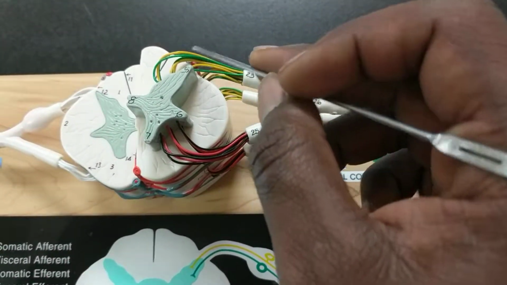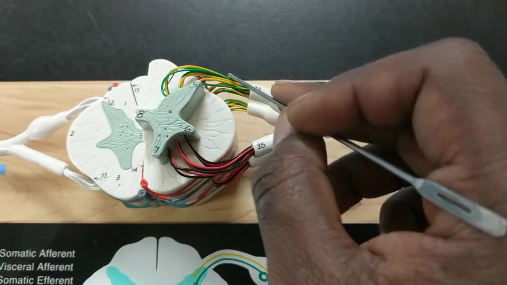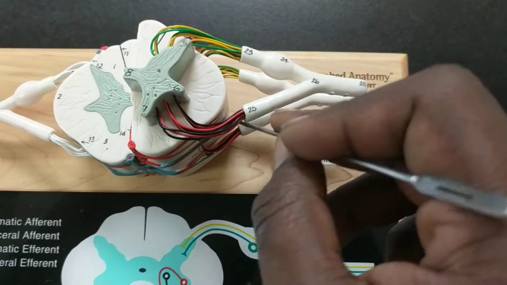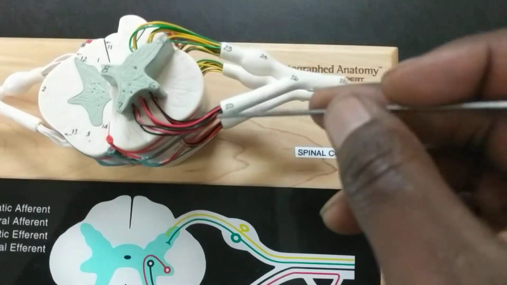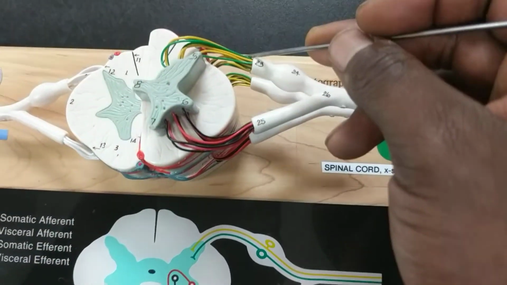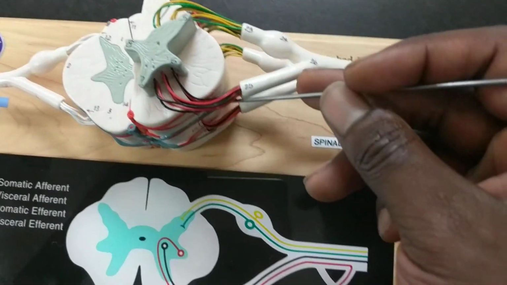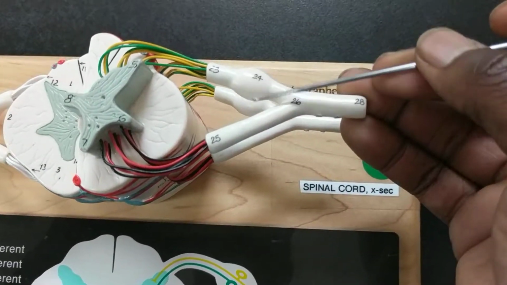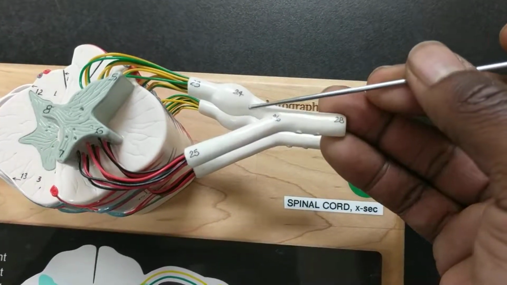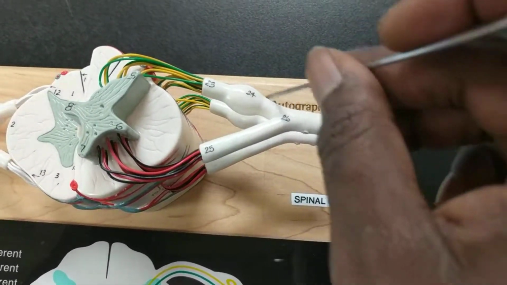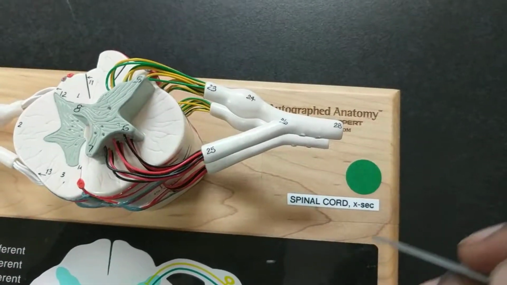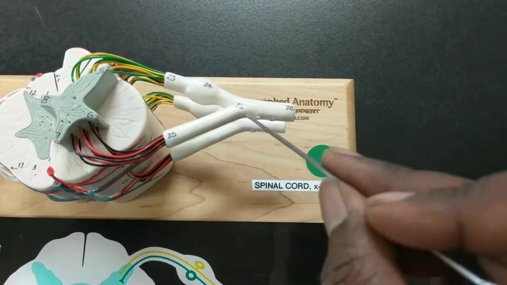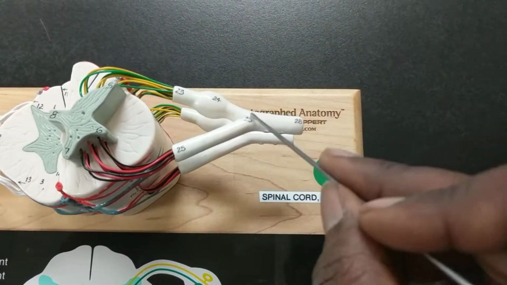If you look here at these green and yellow wires, this represents the dorsal root, and the red and black represents the ventral root. You probably ask yourself, how do you tell the difference between the dorsal root and the ventral root? The best way I could tell you is to look for this bulge here. This bulge is called the dorsal root ganglion. Sometimes we call it the spinal ganglion. Wherever you find this bulge, this whole area is going to be the dorsal side. Because this bulge is here, this is going to be the dorsal root. This has to be the ventral root, and when these two roots come together, they turn into the spinal nerve.